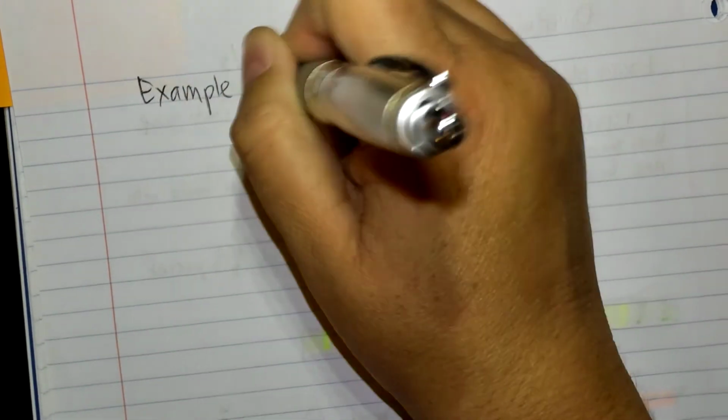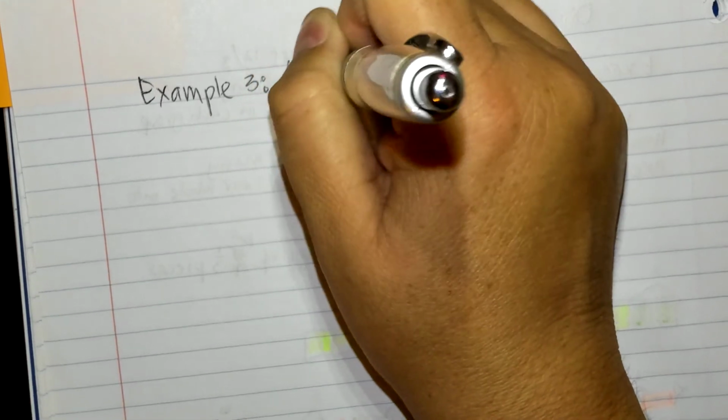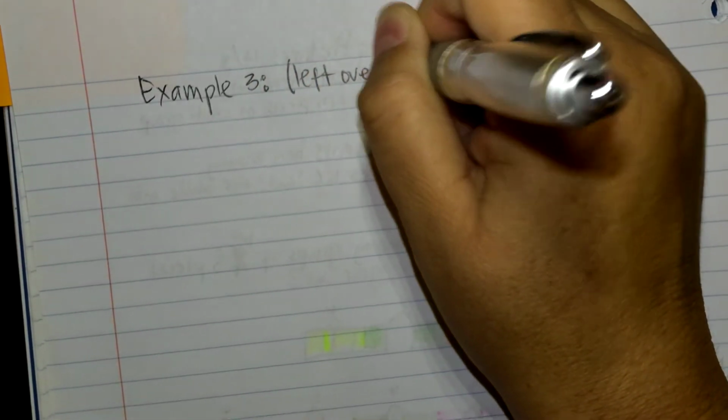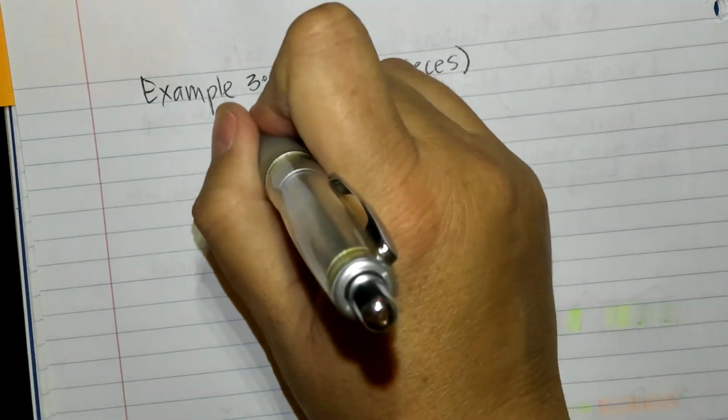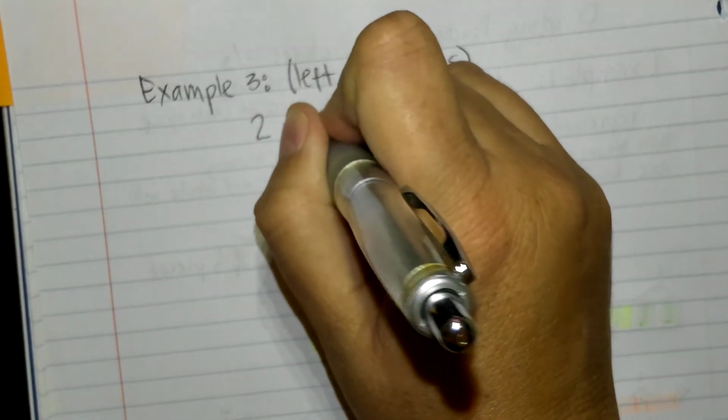All right, example 3, and I'm going to put in parentheses leftover pieces. And we are going to do 2 wholes divided by 4/5.